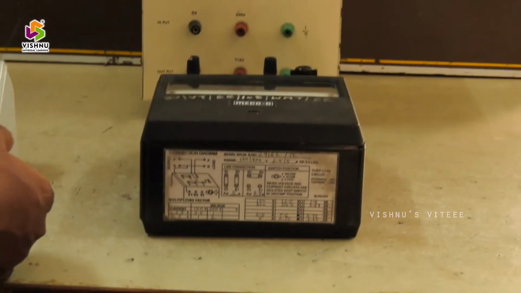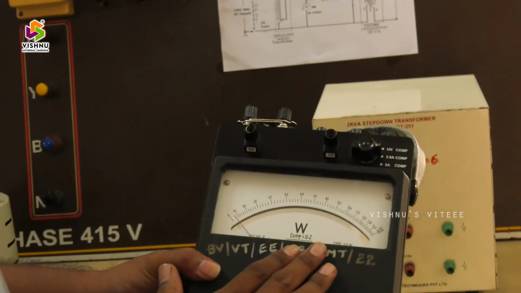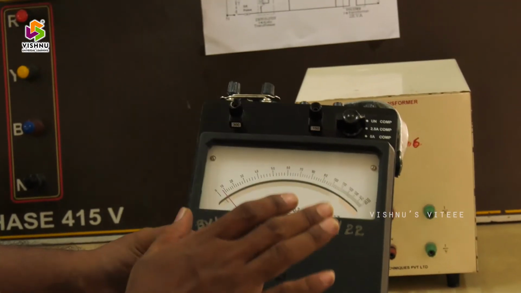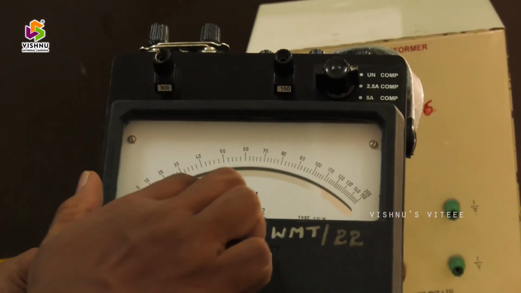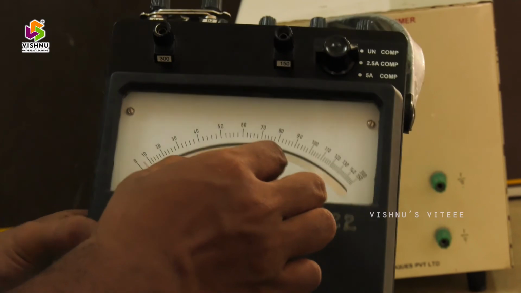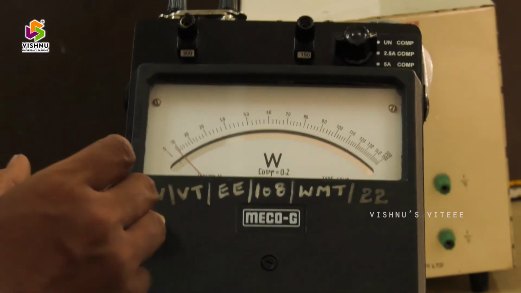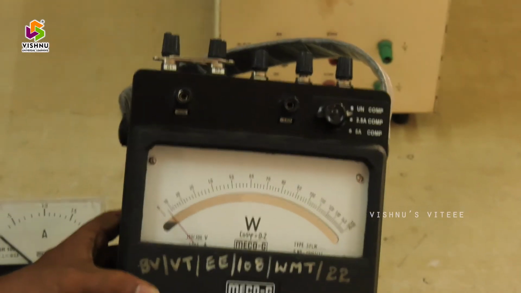Next component is the wattmeter. This is the wattmeter we are using for the open circuit test. This is a low power factor wattmeter. How is it identified? Here it is shown cos phi is equal to 0.2. This cos phi 0.2 is the low power factor indication. Why we prefer a low power factor meter is discussed in the theoretical concept.